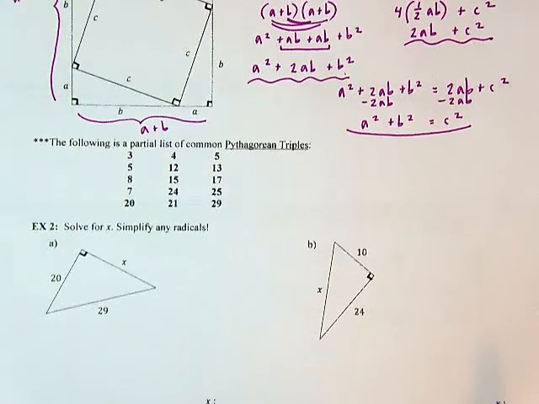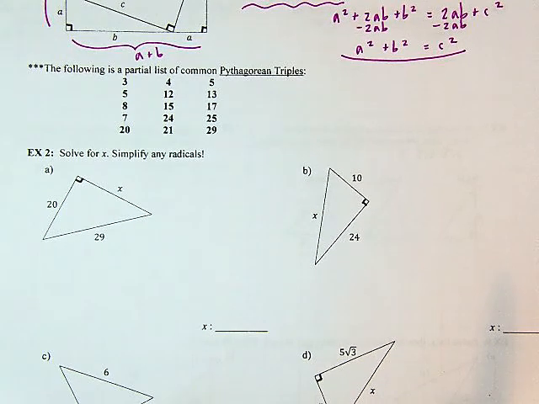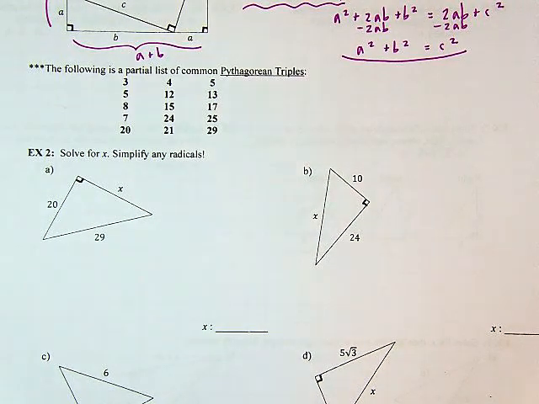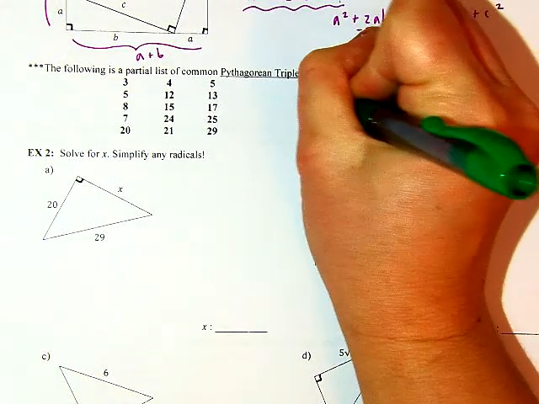Okay, next what I'm showing you is a partial list of common Pythagorean triples. So all that means is that these are common sides of right triangles. The most common one is that 3, 4, 5. Okay, and one thing I just want to point out to you, let's say that I draw a 3, 4, 5.